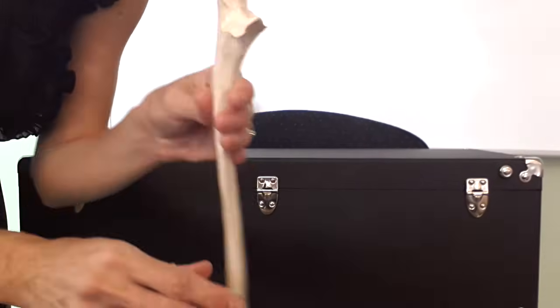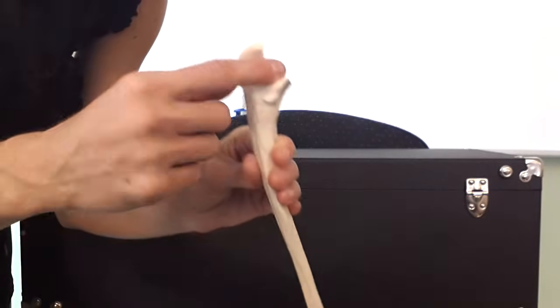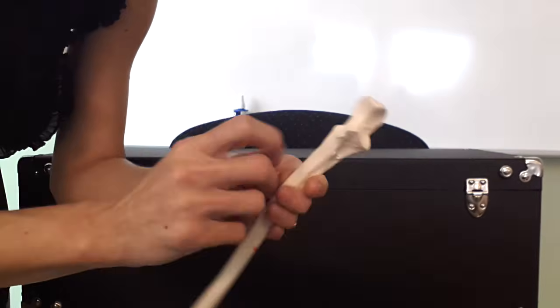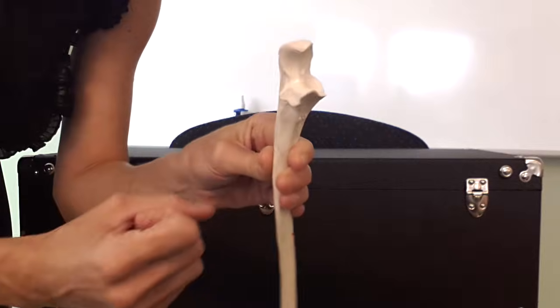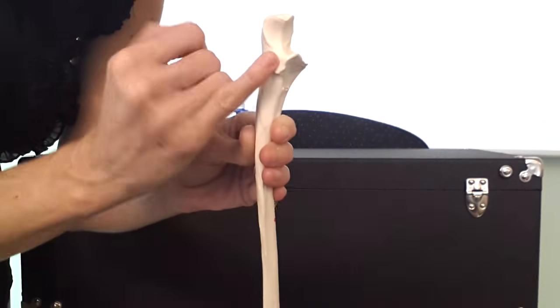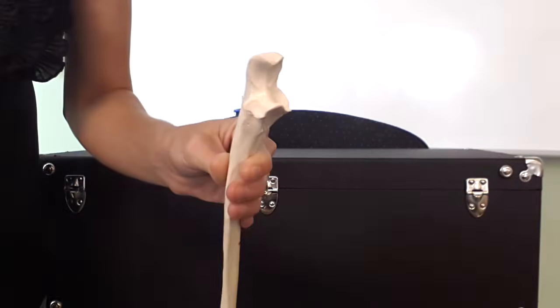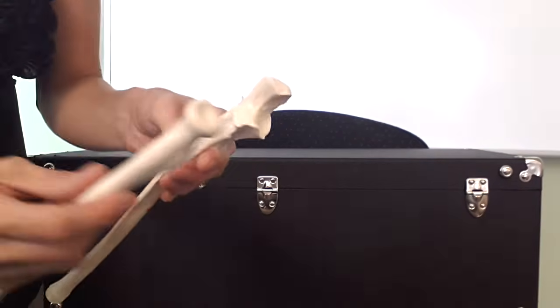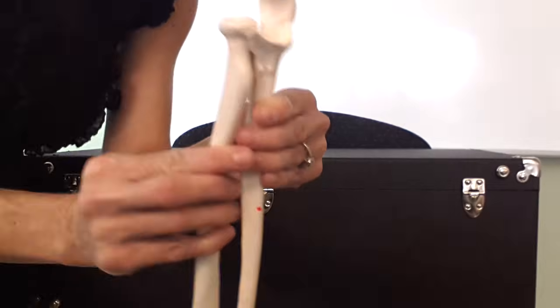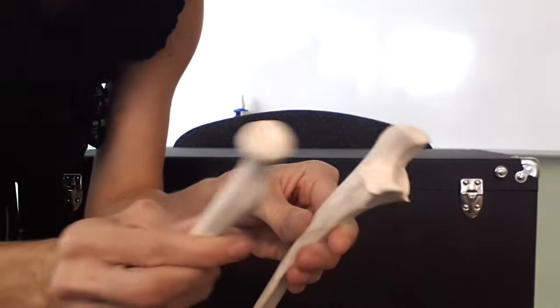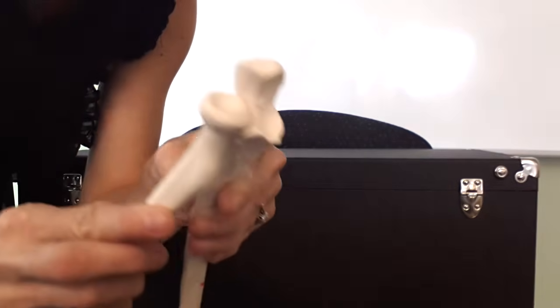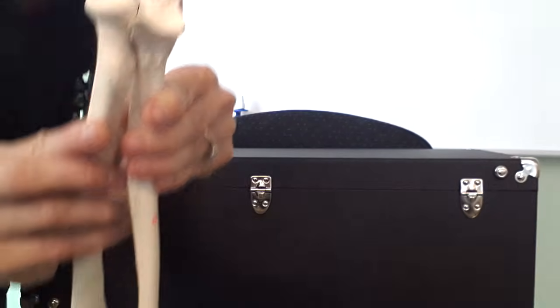Finally, when we're looking at the ulna, right in from the trochlear notch, if we extend in, we have this little groove right here. You see this little smooth depression? That's the radial notch, because that's where the radius sits. You see the radius sits right in that little radial notch.